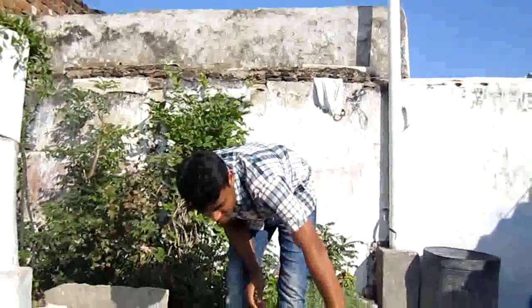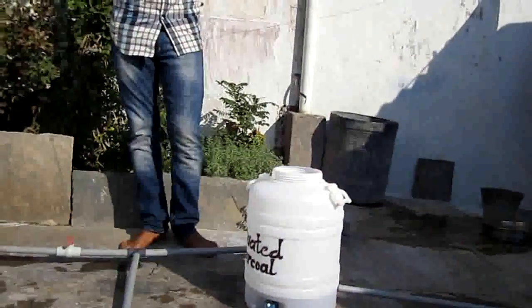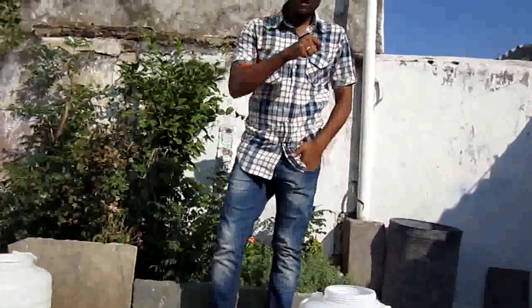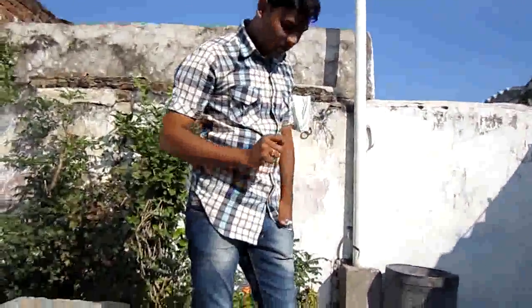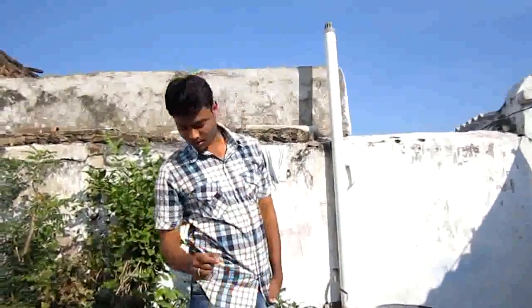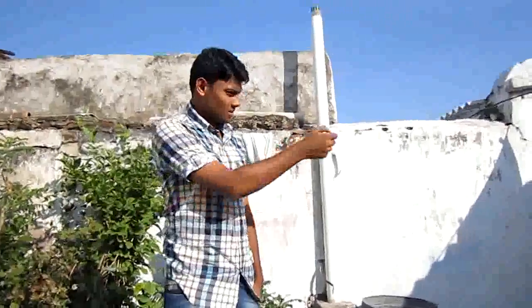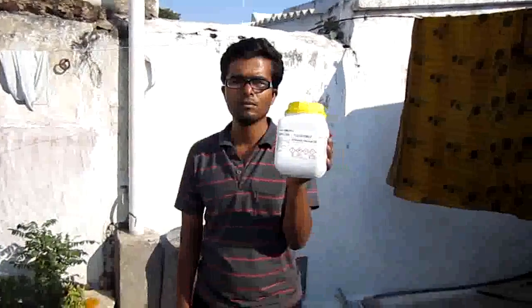This is the activated charcoal chamber, in which the water gets effectively purified, which is useful for drinking. In this activated carbon chamber, we have to add powdered activated charcoal. Here you can see the activated carbon, which is in powder form.